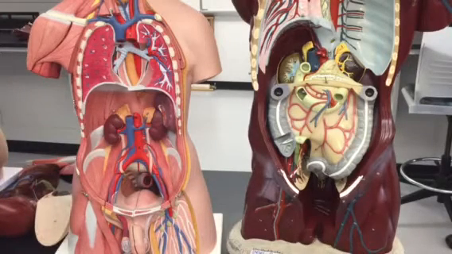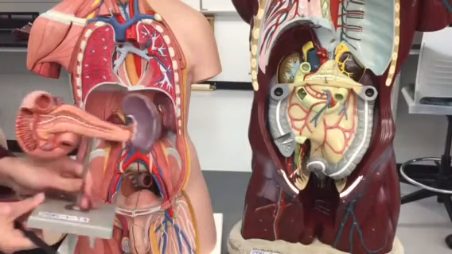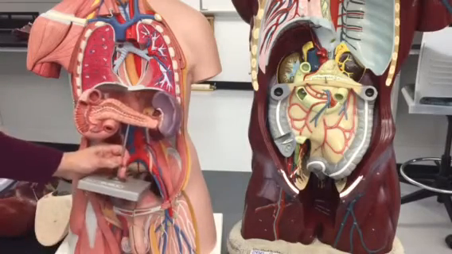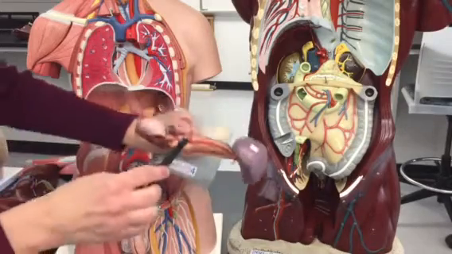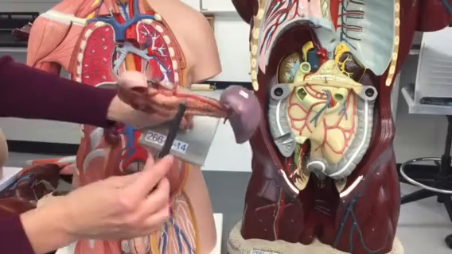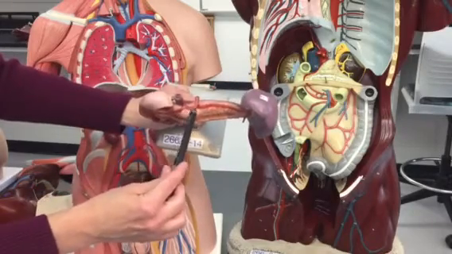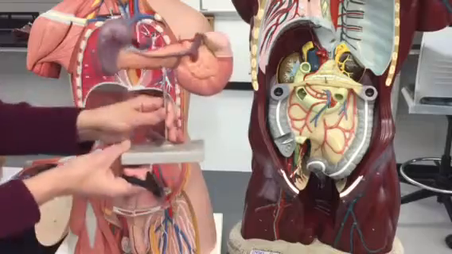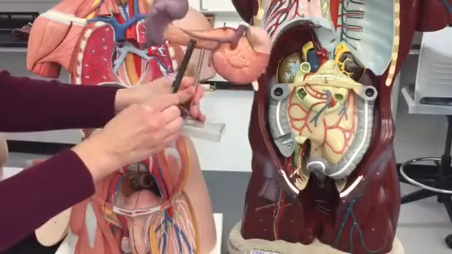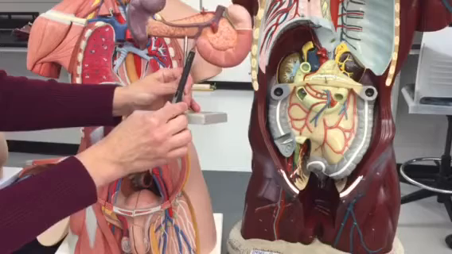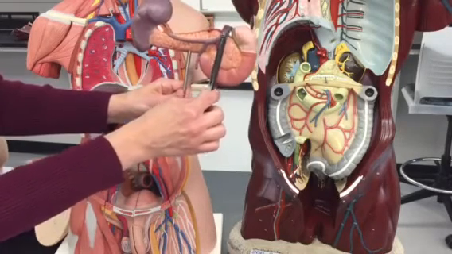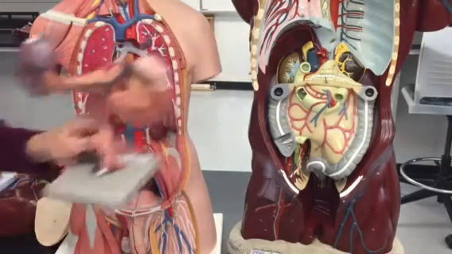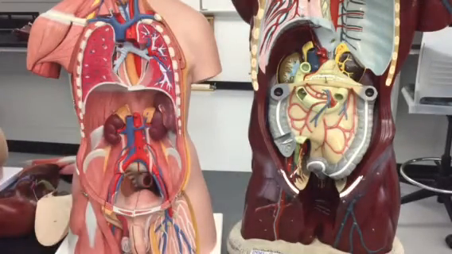We have another model where you can see this. So this right here is representing spleen, pancreas, and duodenum. And so we can see here is our celiac trunk with the left gastric, splenic artery, and common hepatic artery. If we look on the posterior aspect, we can see here's our splenic vein. This is our inferior mesenteric vein. This is our superior mesenteric vein, all coming together into that hepatic portal vein. So that's it for the blood vessels of the abdomen and pelvis.